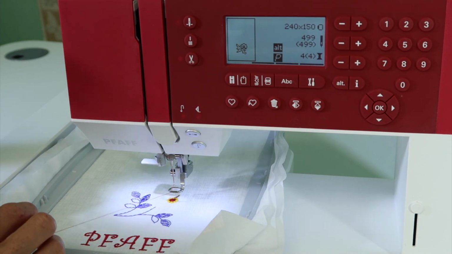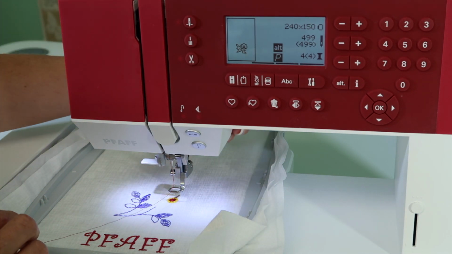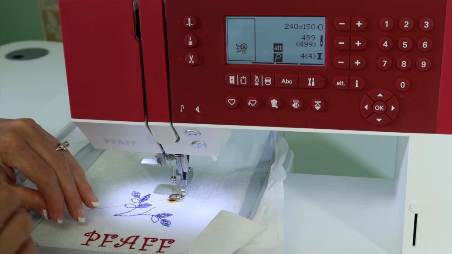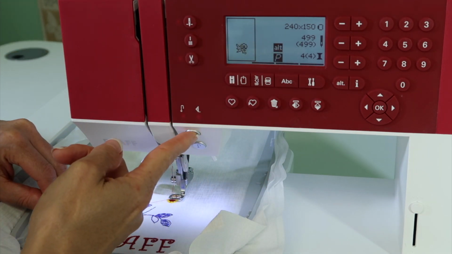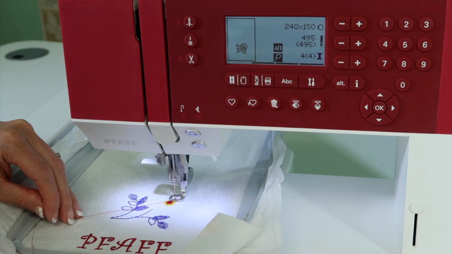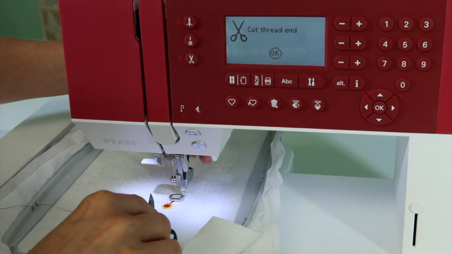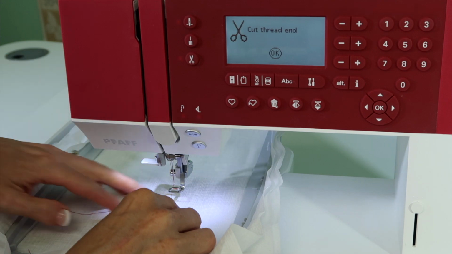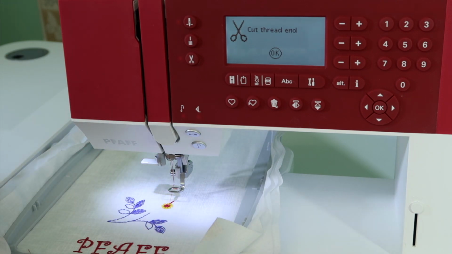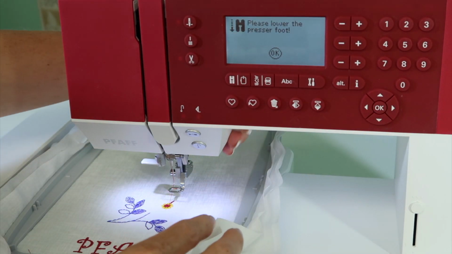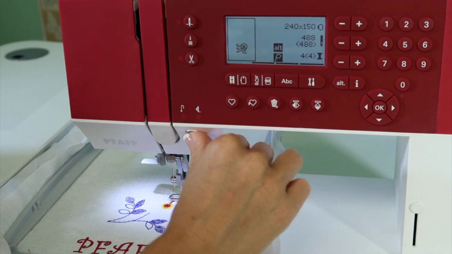Honestly, I usually cannot tell where I've stitched over an area. But for today, I'm going to just start one more time right at the top there, and I'll just start over the top of what I've already stitched. We'll stop. We'll trim that thread. Make sure you don't trim the wrong thread. That's always a little danger there. All right, touch OK, lower the presser foot, touch OK, push the start button.